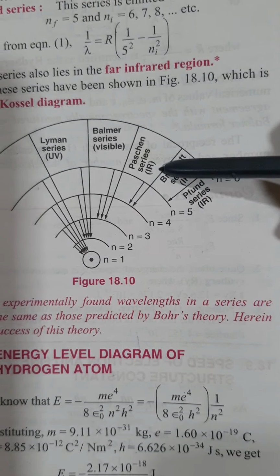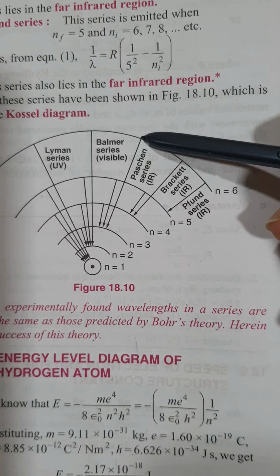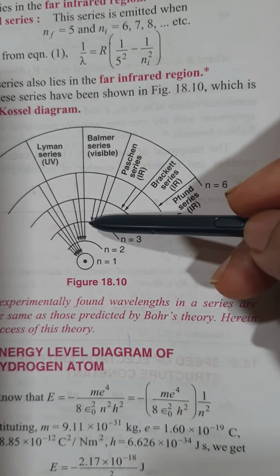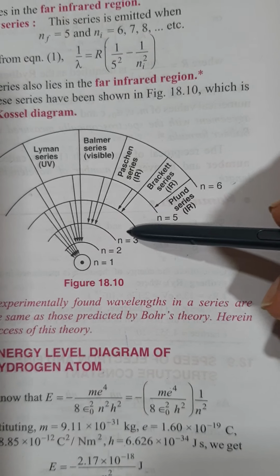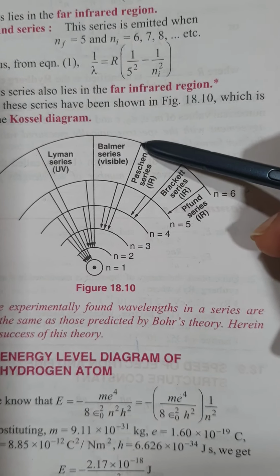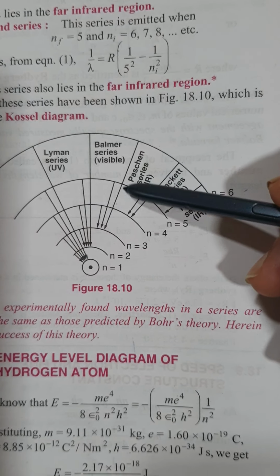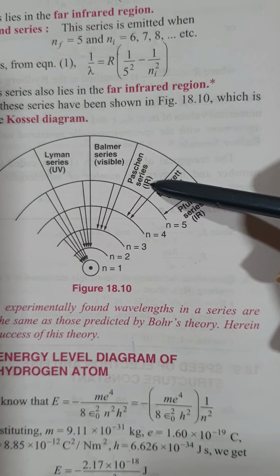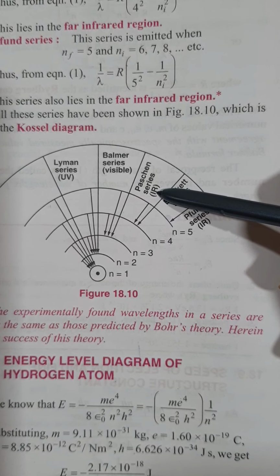The next one is the Paschen series. The electron jumps from higher orbits to the third orbit, n equal to 3, and the light is in the infrared region, the IR region.